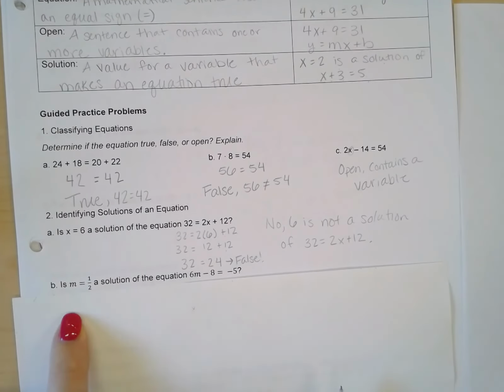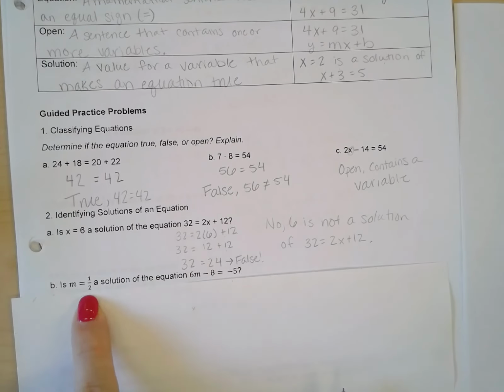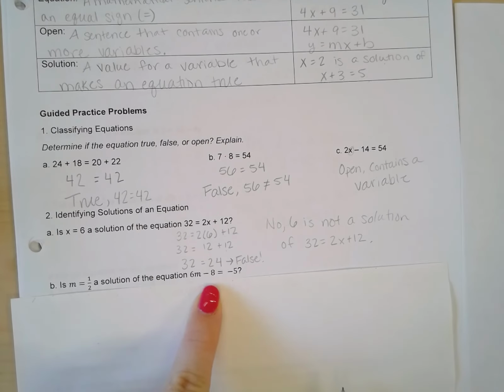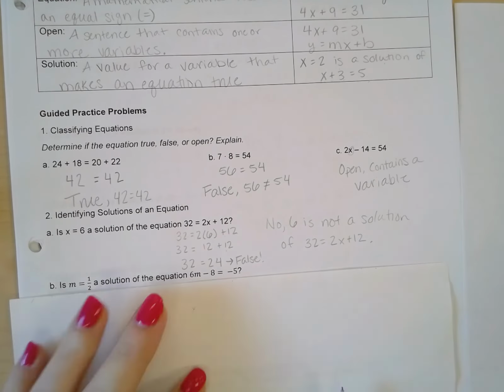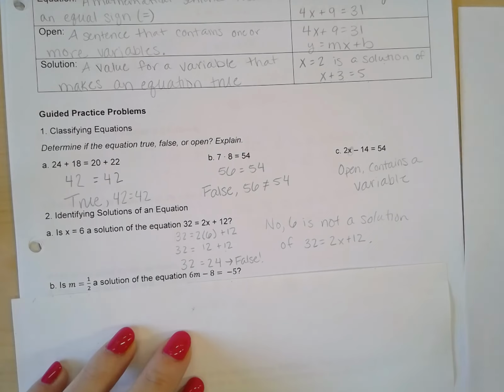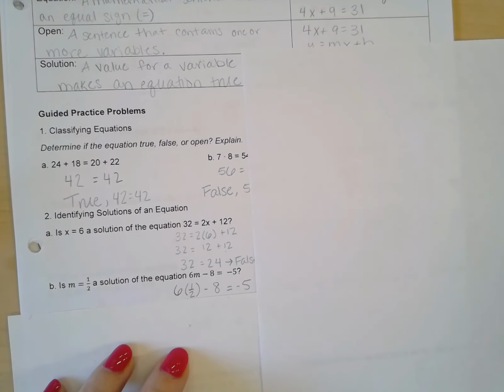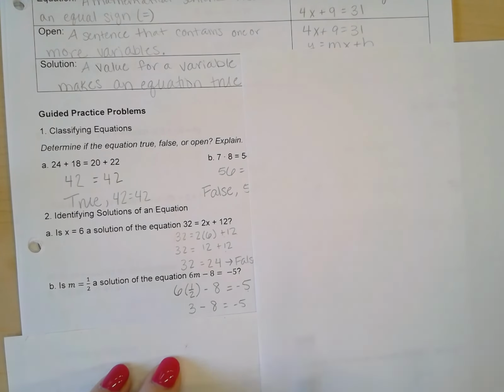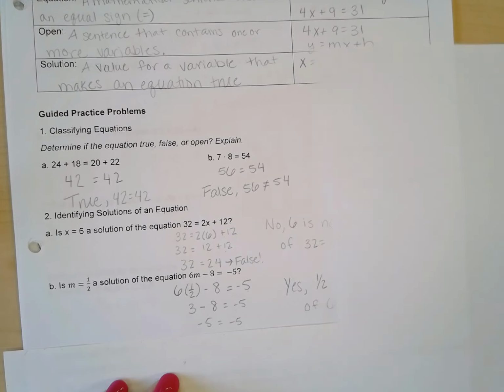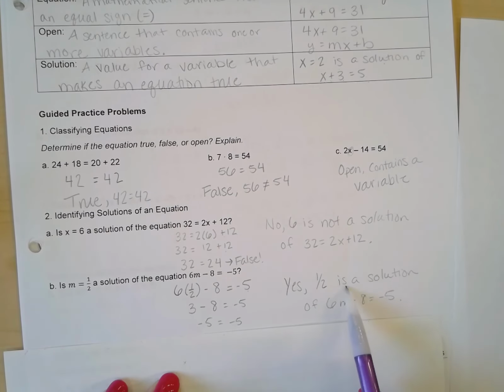Next one, now I have a fraction. m equals 1/2. Is that a solution of 6m minus 8 equals negative 5? So I plug in 1/2 for m. So does 6 times 1/2 minus 8 equal negative 5? Well, 6 times 1/2 is 3. Is 3 minus 8 negative 5? In fact, it is. So negative 5 equals negative 5. So this would be yes. 1/2 is a solution of 6m minus 8 equals negative 5 because it works.